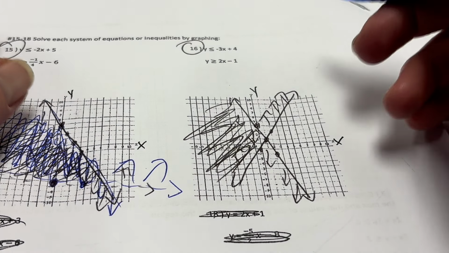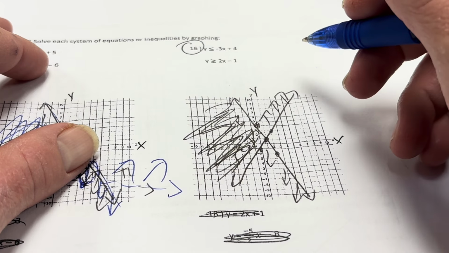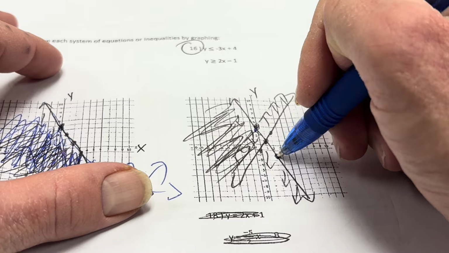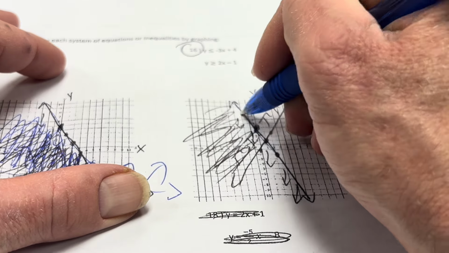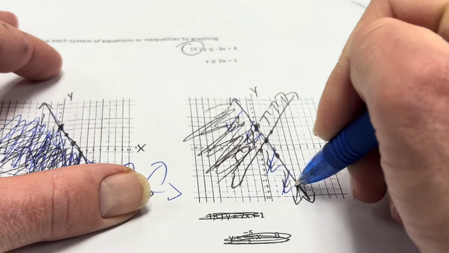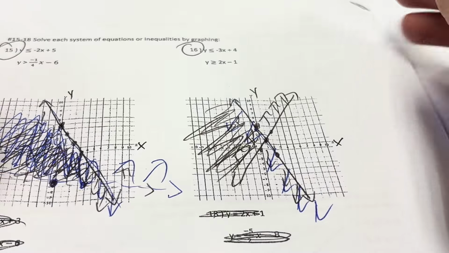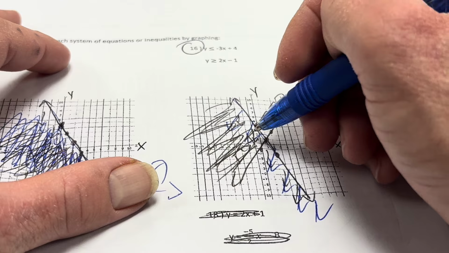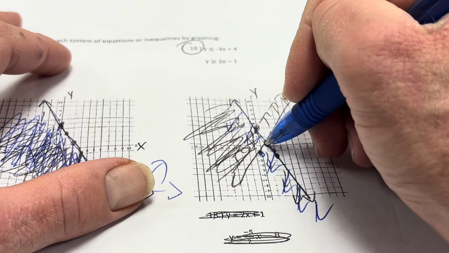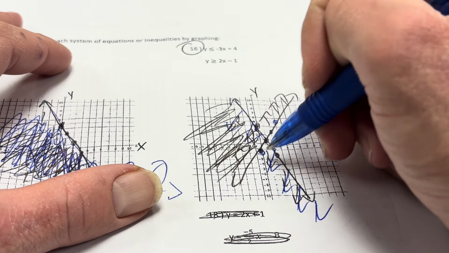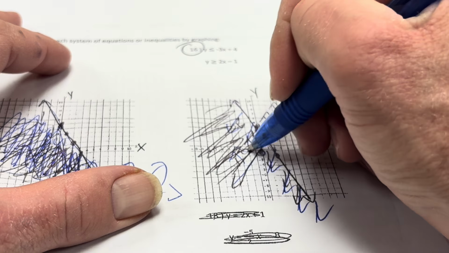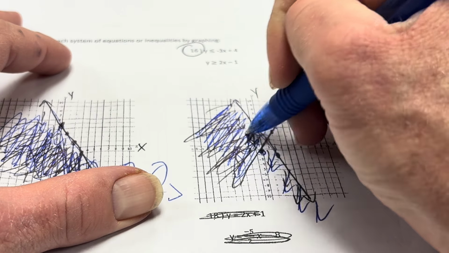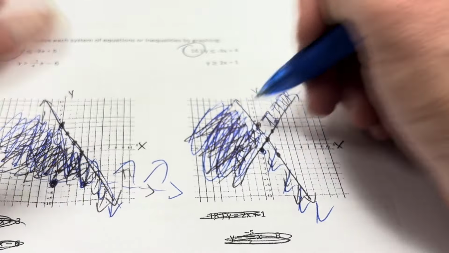And lastly, here we go. y is less than or equal to negative 3x plus 4. We have a positive 4. We go down 3 over 1, down 3 over 1. Solid line, less than or equal to means I shade below. This is an excellent quiz review. Negative 1 here, up 2 over 1, up 2 over 1. Solid line. I'm going to shade above, greater than or equal to. I highlighted right here twice.